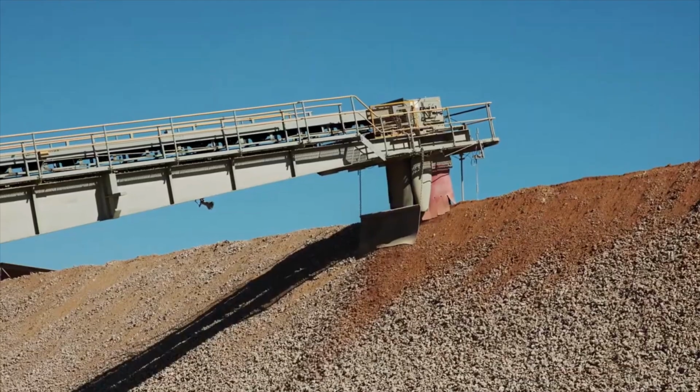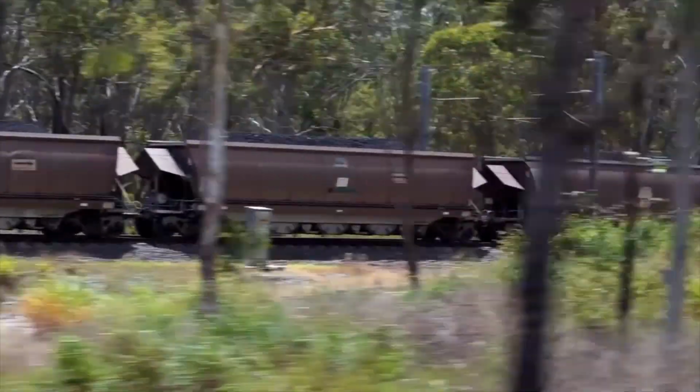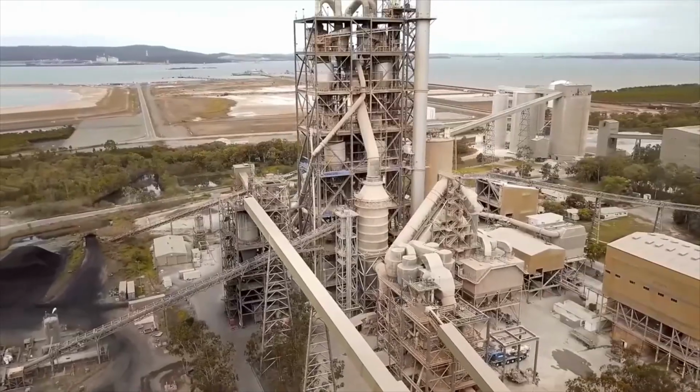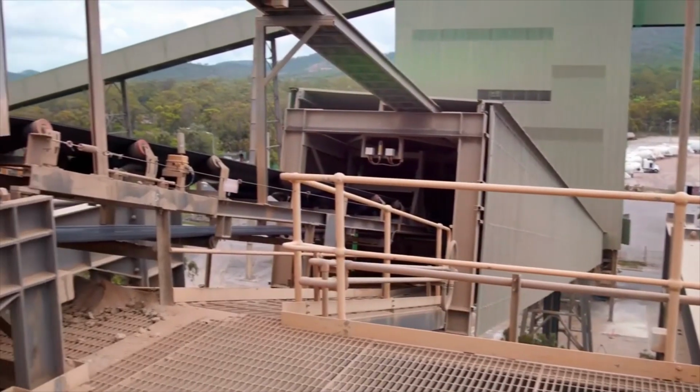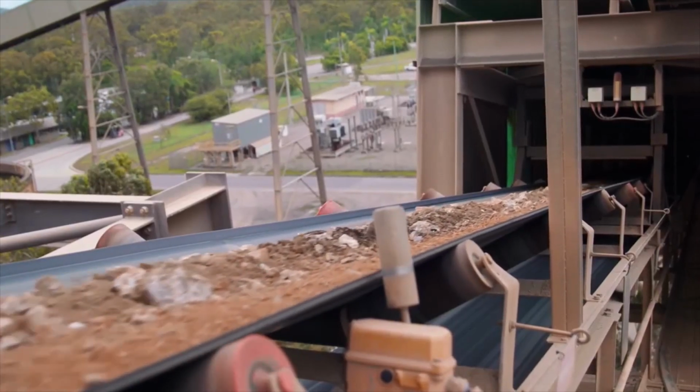As we witness this transformation, a collective responsibility emerges. The quest for greener alternatives propels us toward a future where innovation meets sustainability.